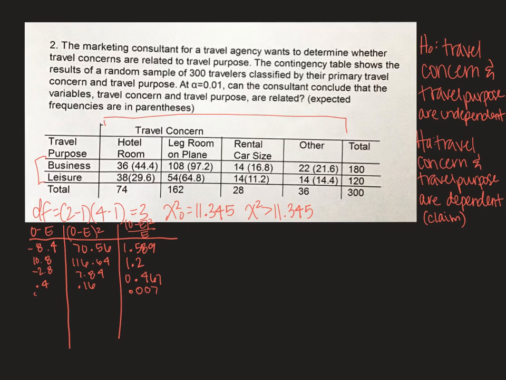38 minus 29.6 is 8.4. Squared is 70.56. Divided by 29.6 is 2.384. And then 54 minus 64.8 is negative 10.8. Squared is 116.64. Divided by 64.8 is 1.8.